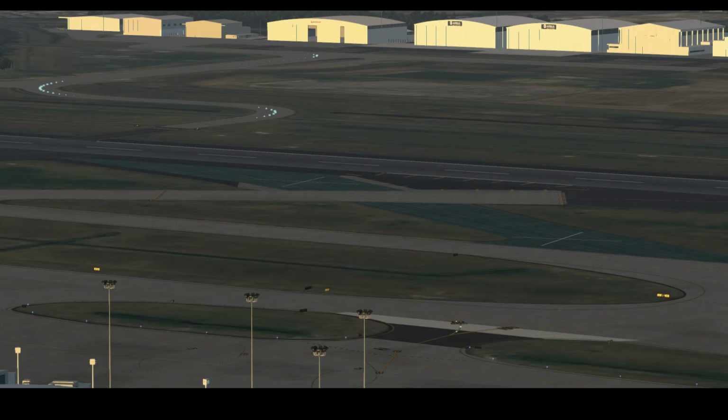Qantas 248, runway 19 left, clear to land. Runway 19 left, clear to land, 248. Qantas 126 finals, g'day, stand by. Qantas 6217, contact ground 122.25. 122.25, Qantas 6217, thank you.